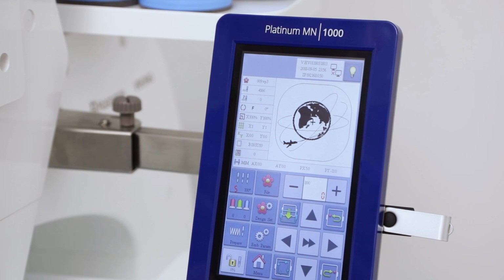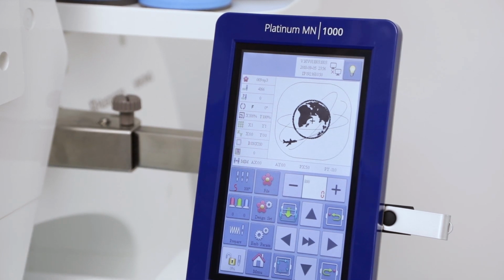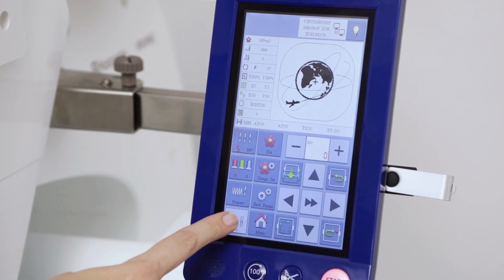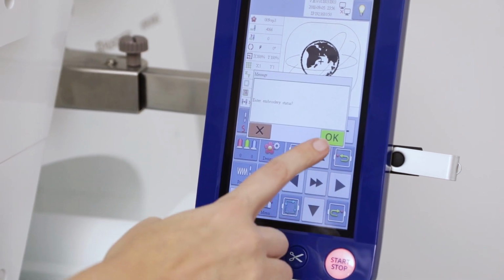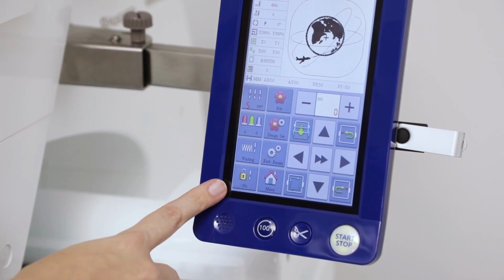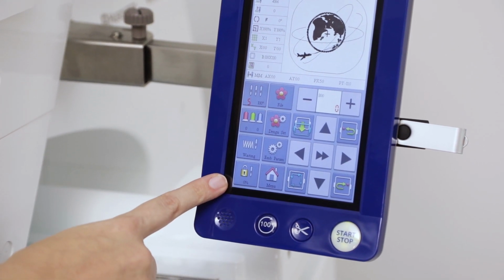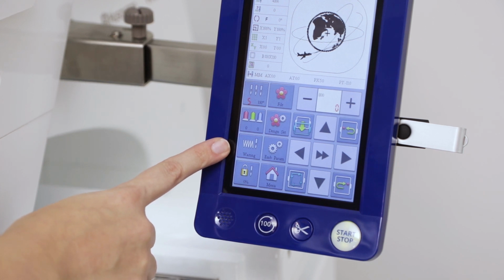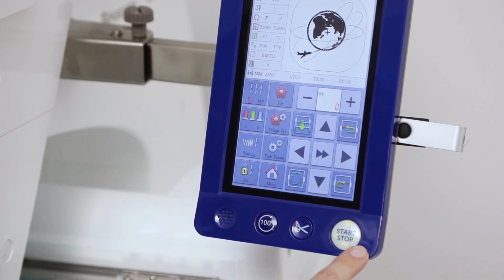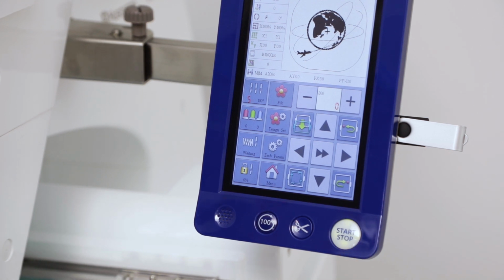To enter the stitch out mode of your Platinum MN 1000, select the unlocked icon on the bottom left hand of your screen, then press OK. Once you have done this, you will see that it is now a locked icon on the bottom left. Above that will be a waiting icon, and the Start Stop button will now be green. Press the Start Stop to start your embroidery.